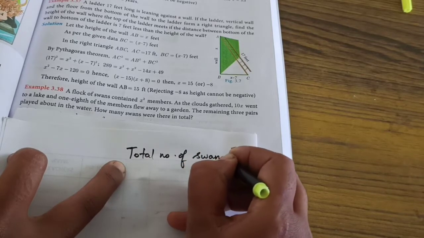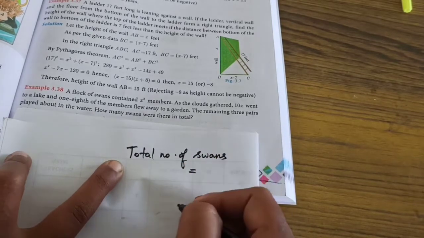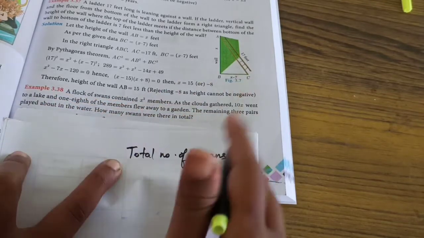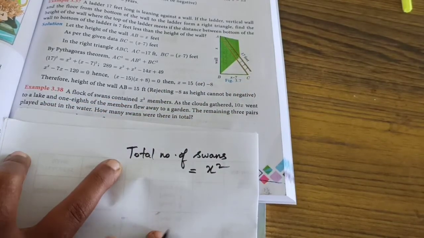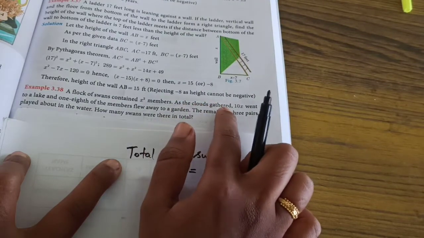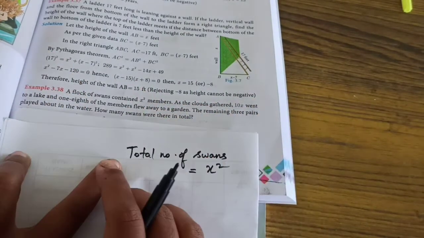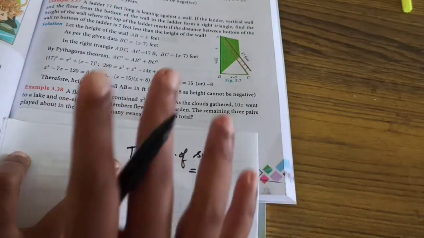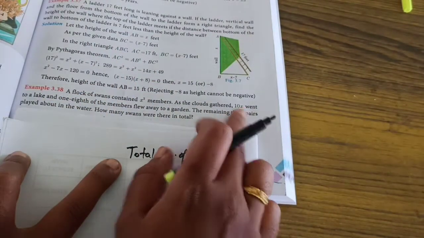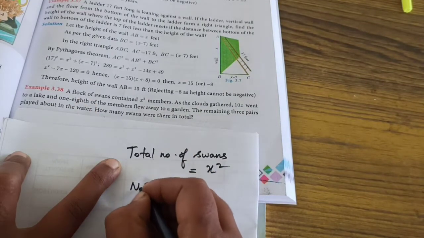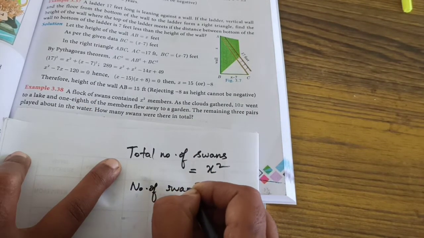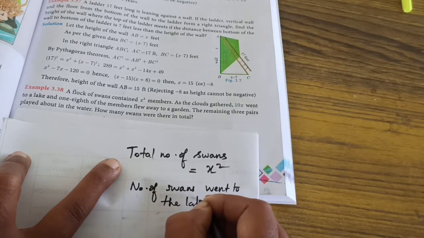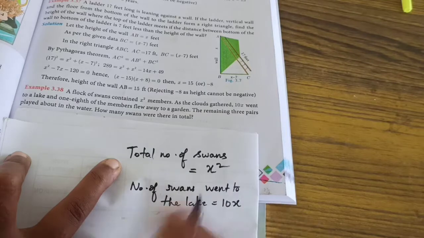First for rough work we will write, after that we can write the fair work. For understanding I am telling this. The flock of swans contains x square members, so total x square members. Then as the clouds gathered, 10x went to the lake. How many swans went to the lake? 10x. So number of swans that went to the lake is 10x.